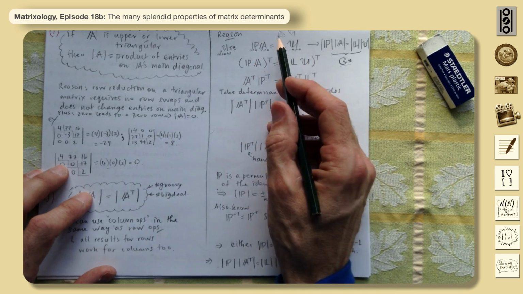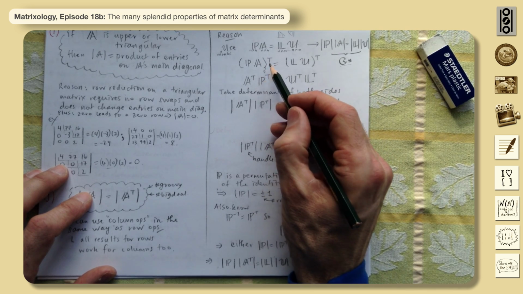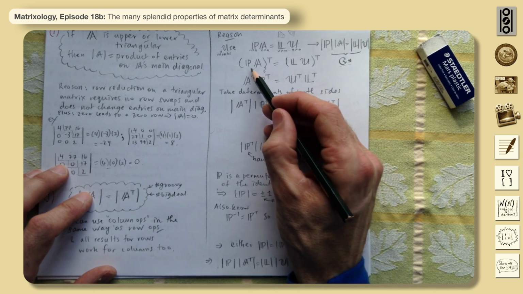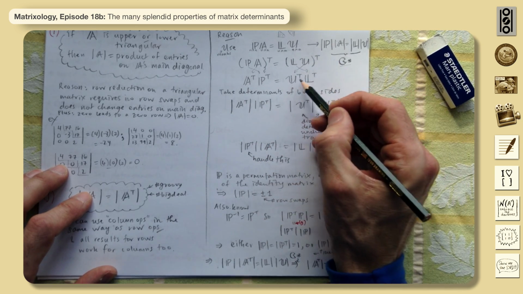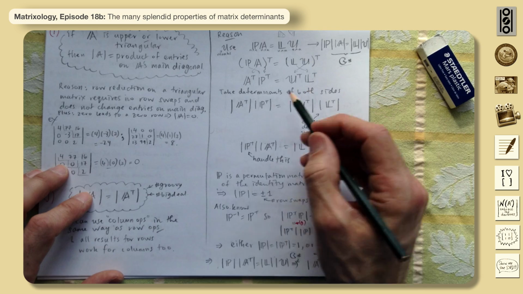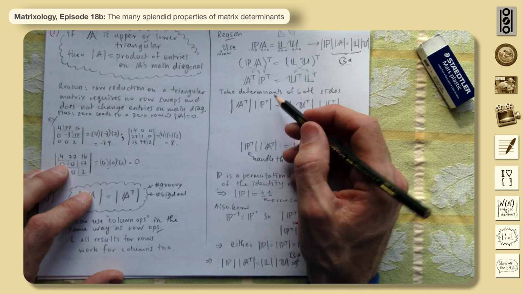We can take a transpose of our factorization, no determinants yet. Take a transpose. We know the transpose rule, right? A goes to here, P goes to here, take their transposes. U goes to here, L goes to here, take their transposes. And then we'll take determinants of both sides. And again, we have our rule for products.